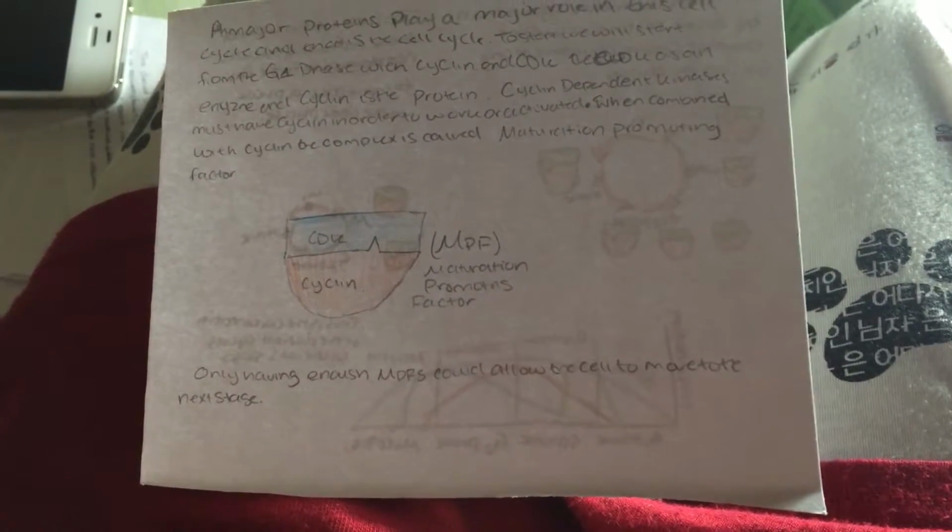So, in order to proceed, the cell must have enough maturation promoting factor. Usually there's a lot of cyclin-dependent kinases, but it is also inactive. In order for it to be activated, it must have cyclin.